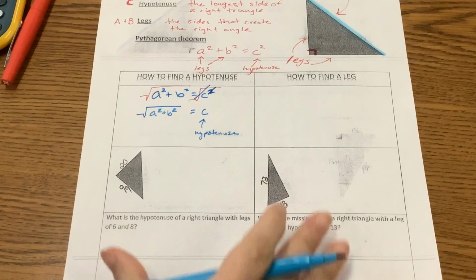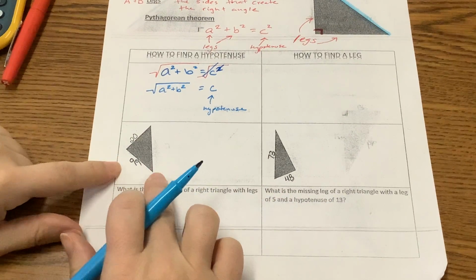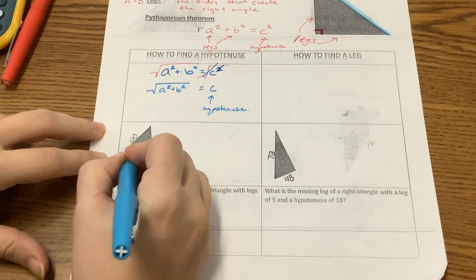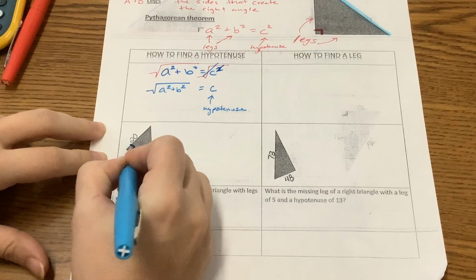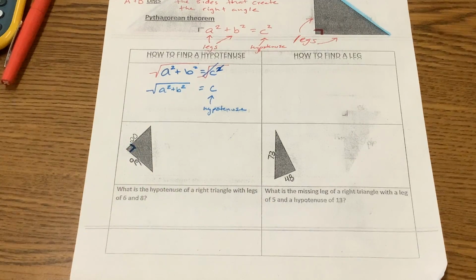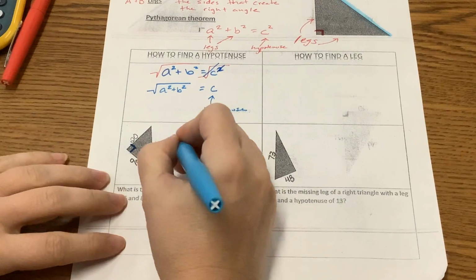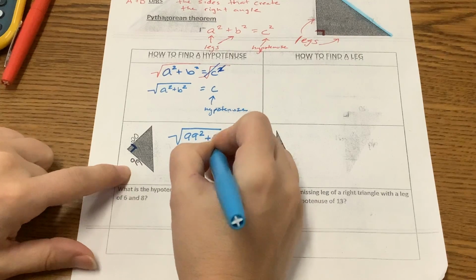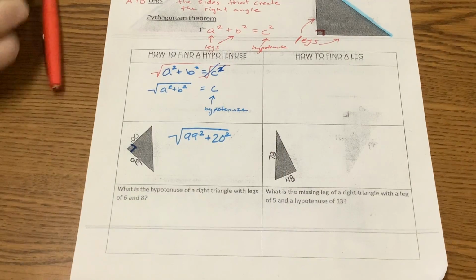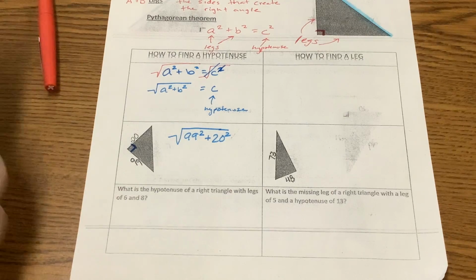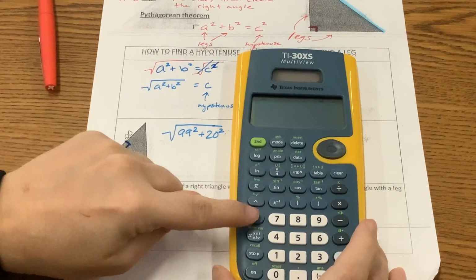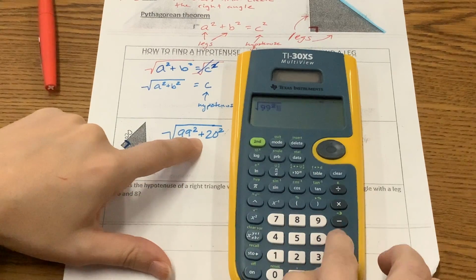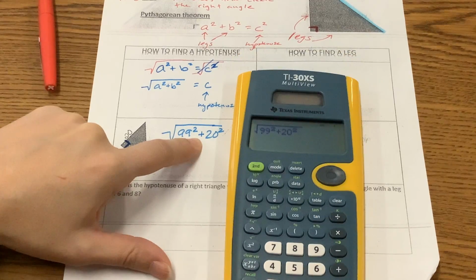Okay, so looking at the example here, this is supposed to be finding for a hypotenuse. So what are my two legs? Go ahead and put that 90-degree angle. Okay, and so we're going to take the square root of 99 squared plus 20 squared. And on your calculator, you're supposed to do that just as it's written. Okay, so make sure you do your square root first, second, and x squared, and then type in 99 squared plus 20 squared. Just press enter.